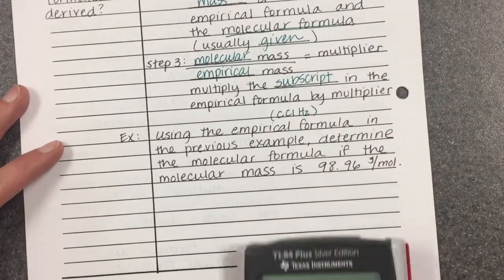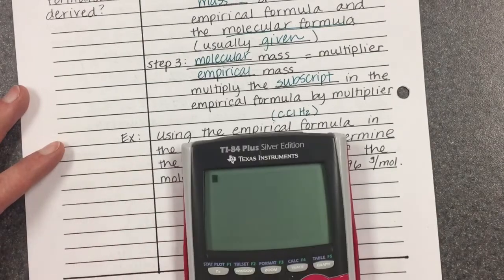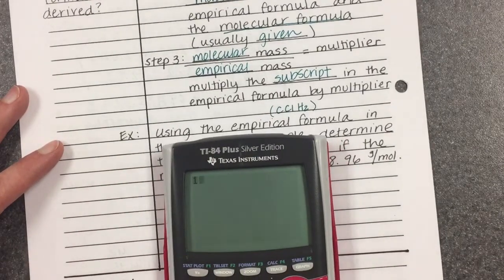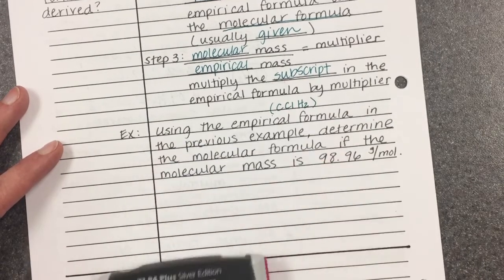So let me go ahead and add that up. If I look at the periodic table, carbon has a mass of 12.01, chlorine is 35.45, and then we have 2 hydrogens, so I need to multiply the mass of hydrogen by 2 before I add it to the other masses. And so it has a mass of 49.476.